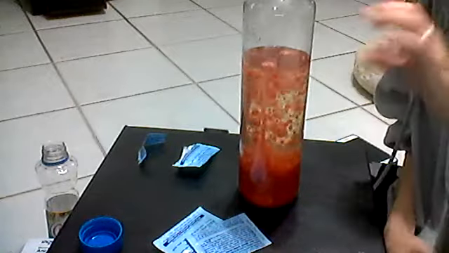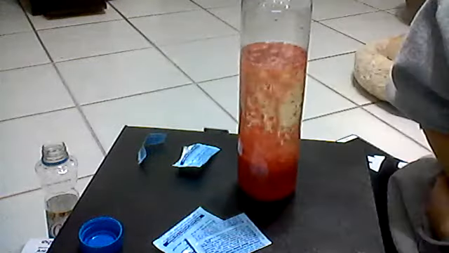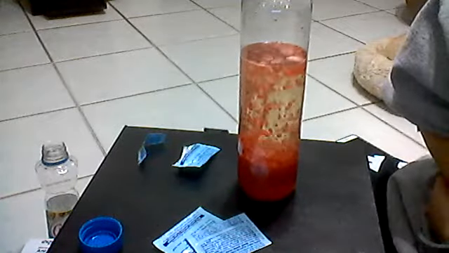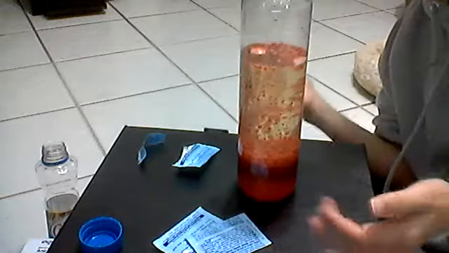But for the most part, we can see it looks like a lava lamp now. It's working pretty quickly, especially right there where the Alka-Seltzer is still being absorbed. And so what's going to happen is, there's actually some Alka-Seltzer there. It's going to keep reacting until the Alka-Seltzer runs out.